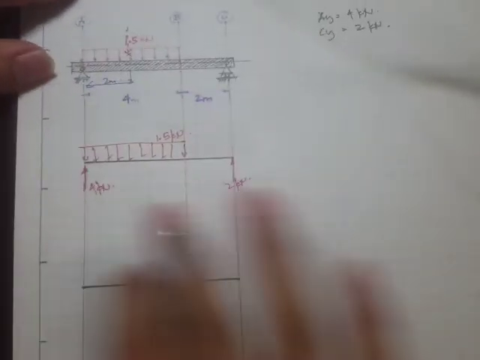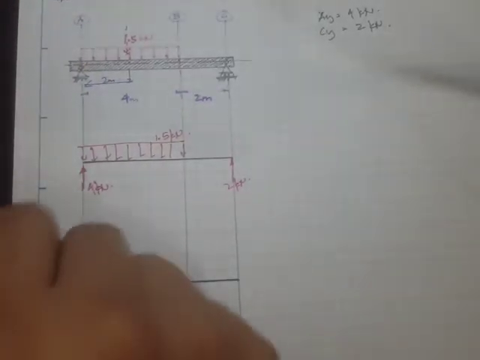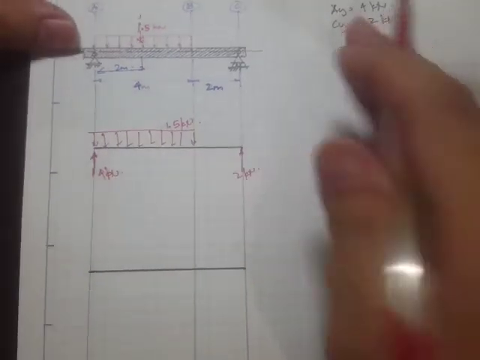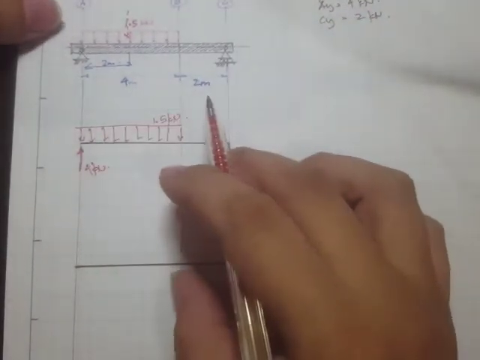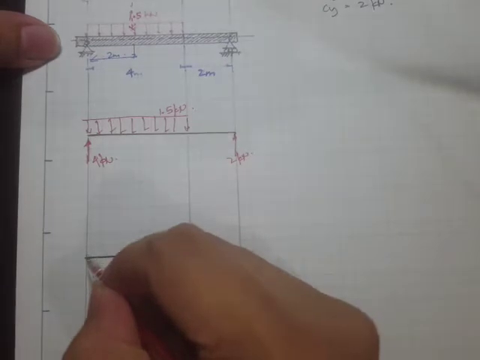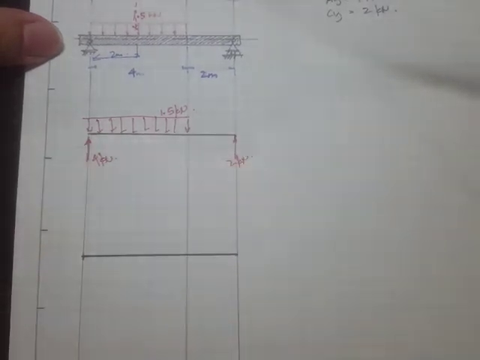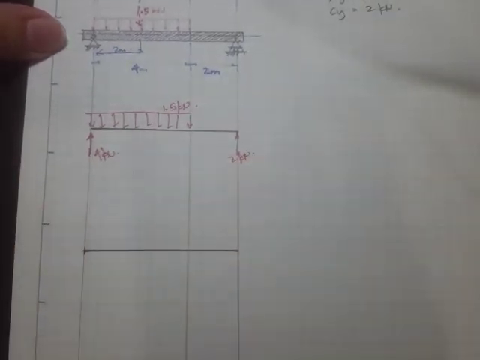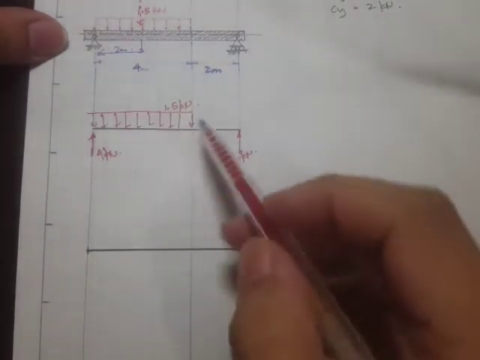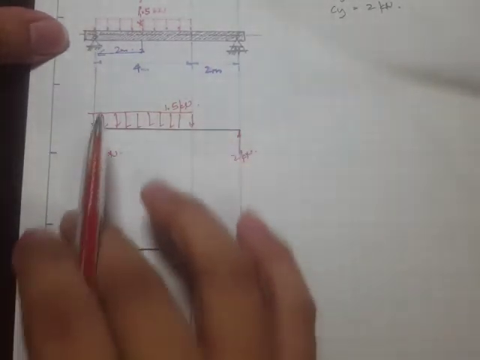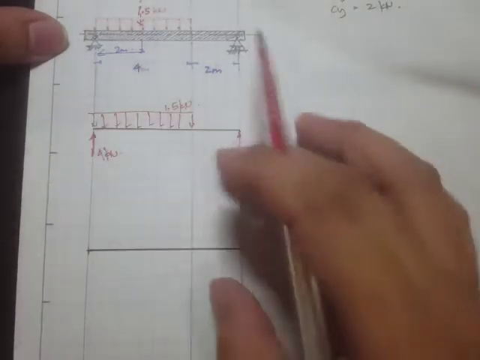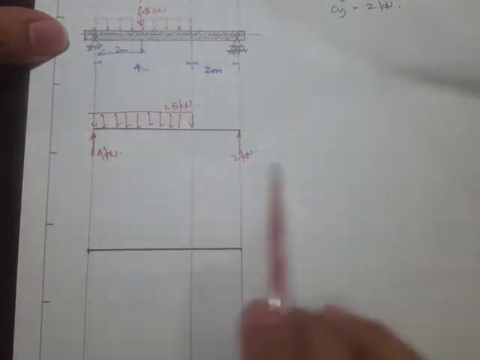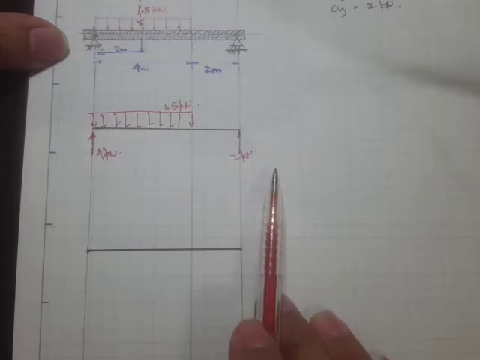So here's our loading diagram, and from the loading diagram, we said that we can draw the shear diagram. Let's start again at this point and see what's happening. Let's base the construction, or the shape of the shear diagram, on what's happening here in the loading diagram.